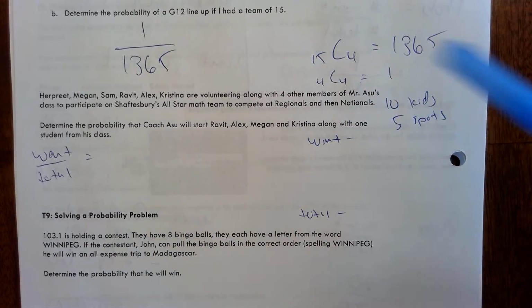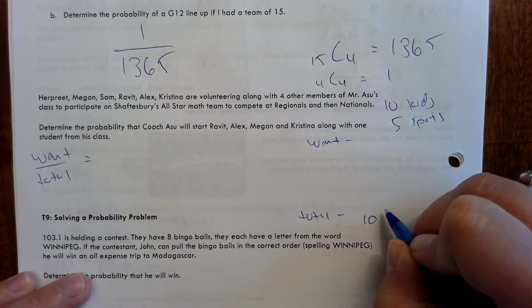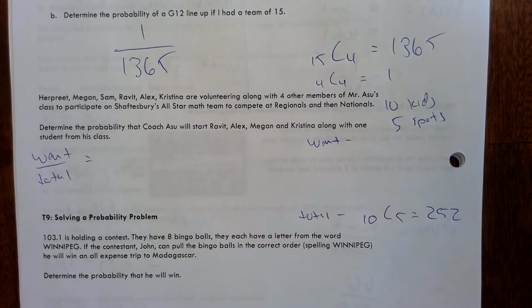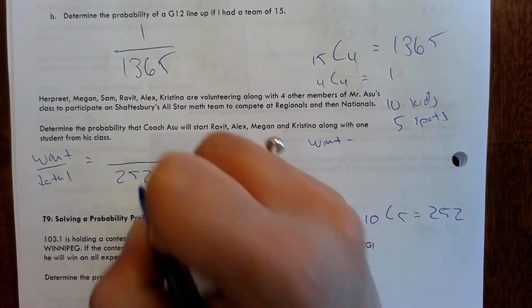Now this is an all-star math team, so it doesn't matter who's in which position. So I don't think order matters. 10 choose 5. There are 252 different ways of making this math team. Great.